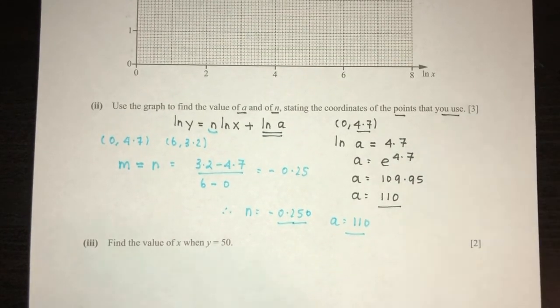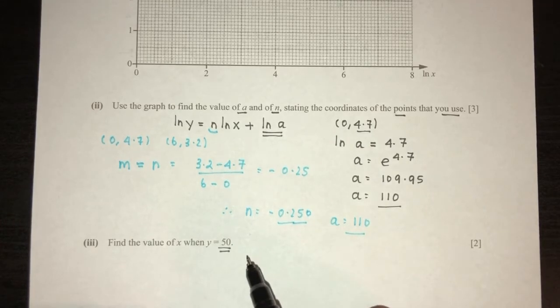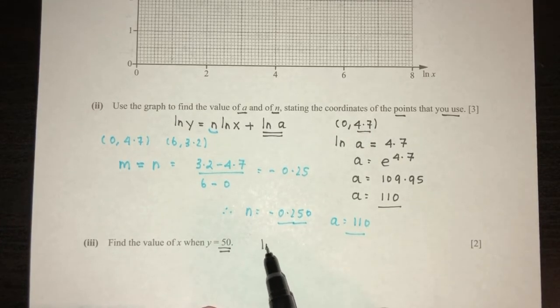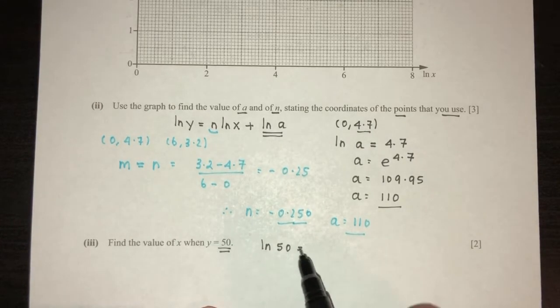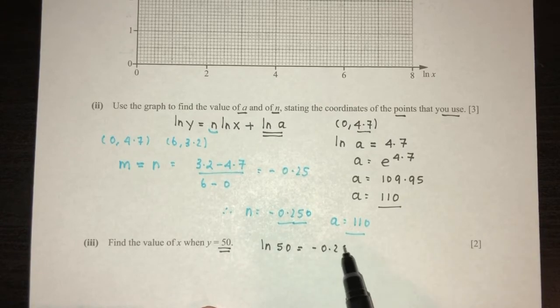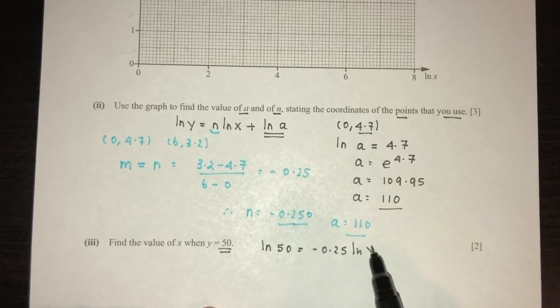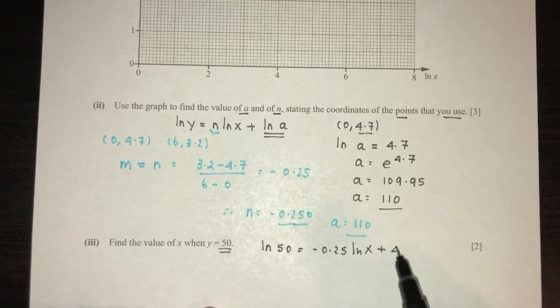Now part 3, we have to find the value of y when x equal to 50. So we have to use our equation here. So what do we have? We have ln of 50 equal to minus 0.25 for n, ln of x plus ln of a is equal to 4.7.